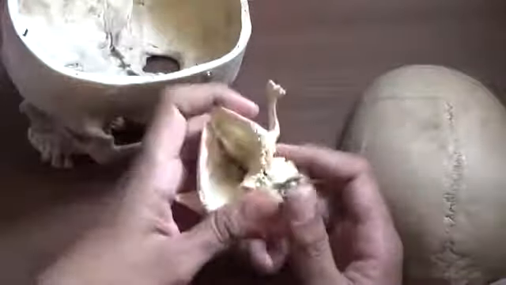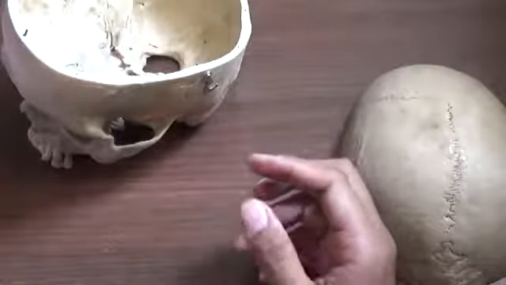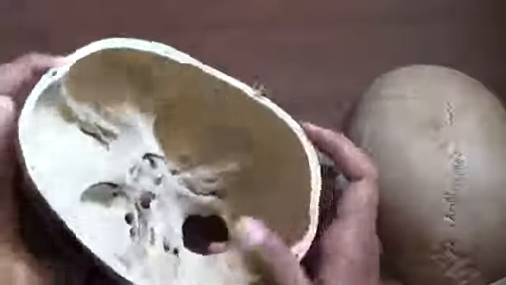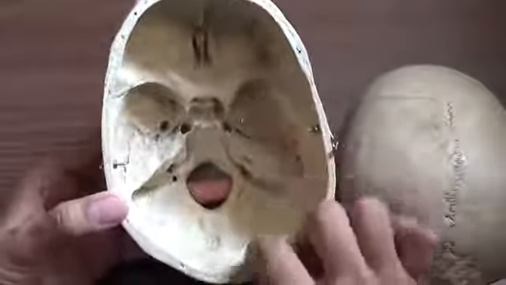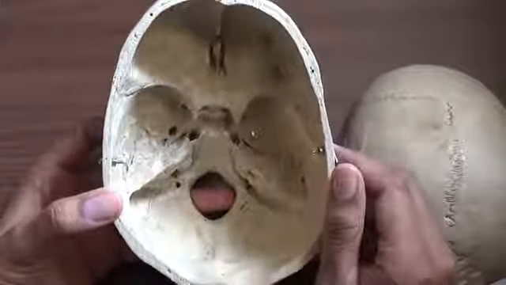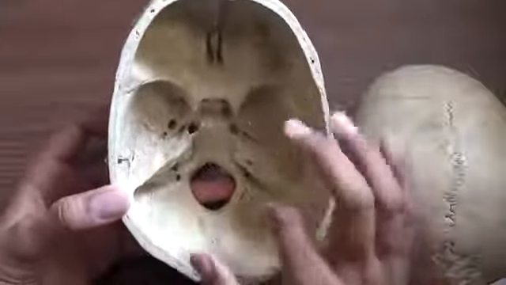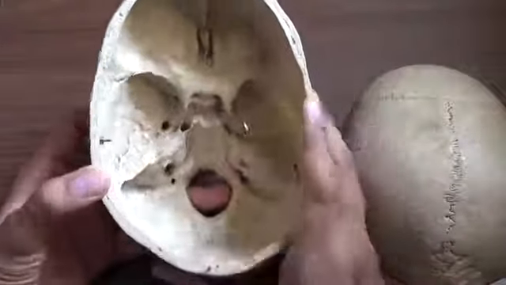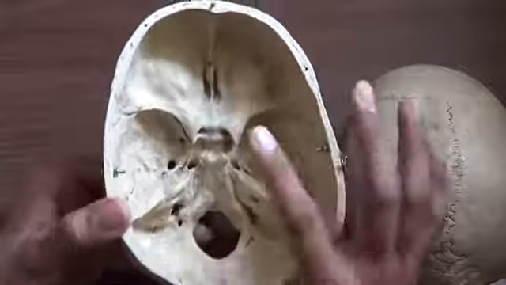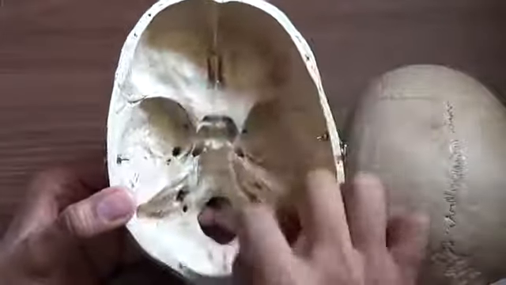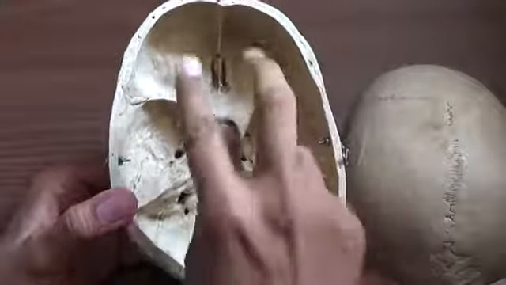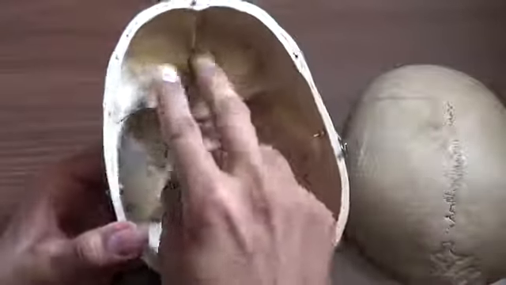Two pairs, temporal bones and parietal bones, are forming the neurocranium, and four bones are unpaired. So the total number of bones contributing to the neurocranium is 8. Let me show you the individual unpaired bones contributing to the neurocranium from before backward. They are in the midline, they are unpaired. So first is the frontal bone.